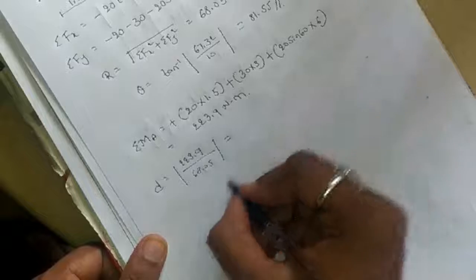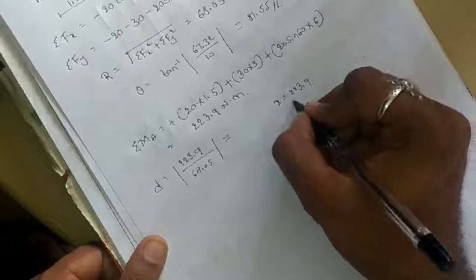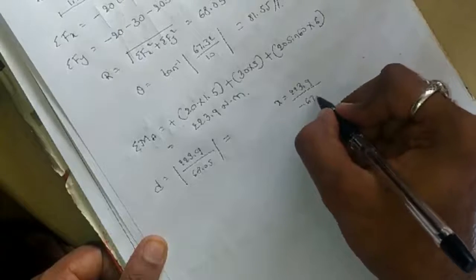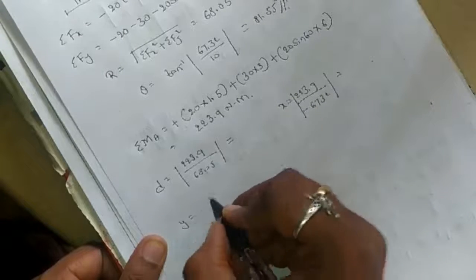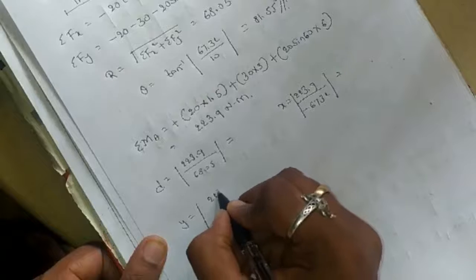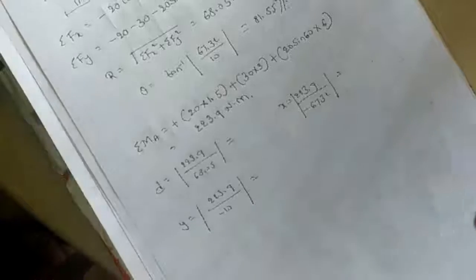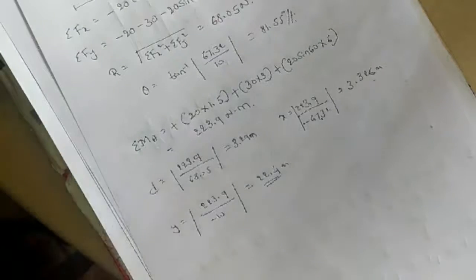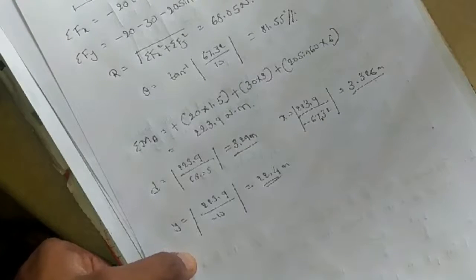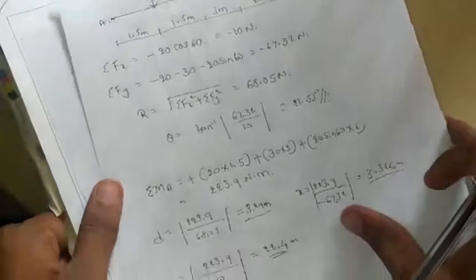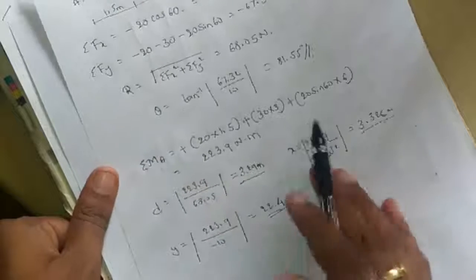And x is equal to summation of moments, again 223.9, divided by summation Fy. Summation Fy is minus 67.32, but here we will only consider the magnitude. And y is equal to summation of moments 223.9 divided by summation Fx, which is minus 10, but consider only the magnitude. So this is equal to 3.29, 3.326 and 22.4. This completes the problem. The question is to find the resultant and moment about point A and the intercepts. So this is summation of x, summation of y, moment, D, and x and y.